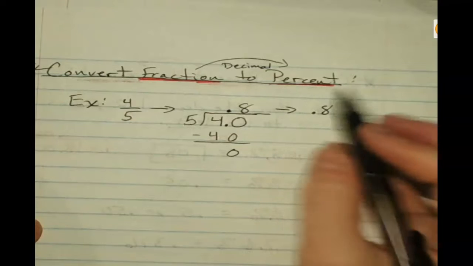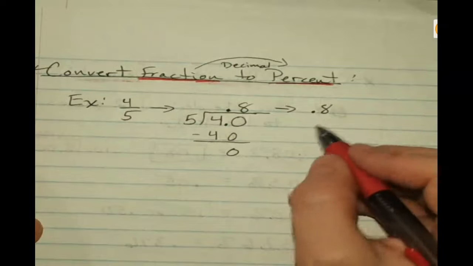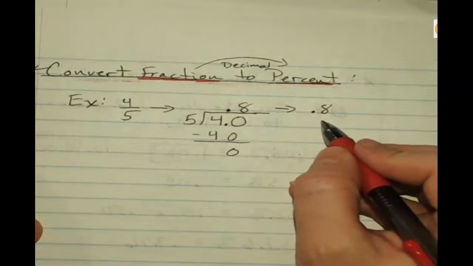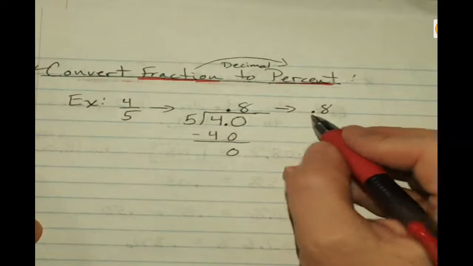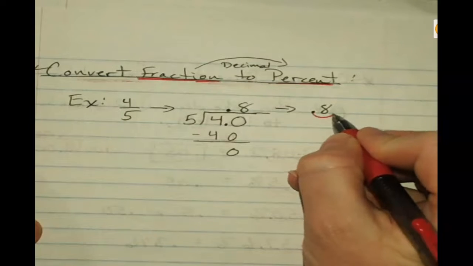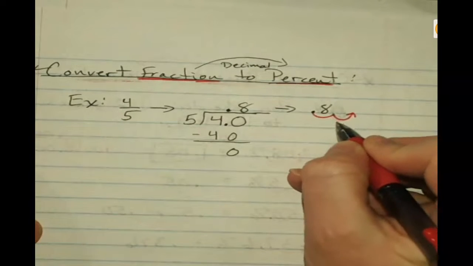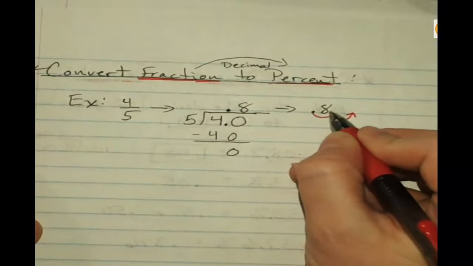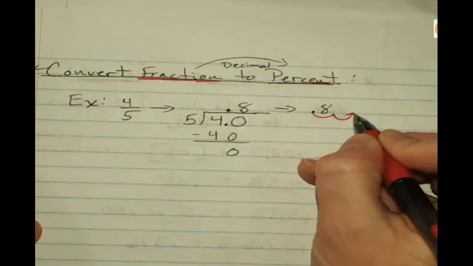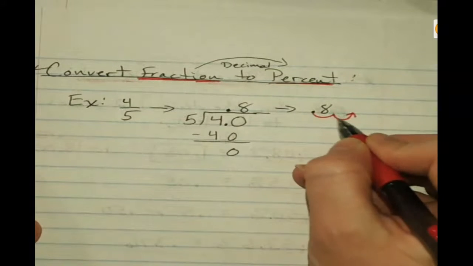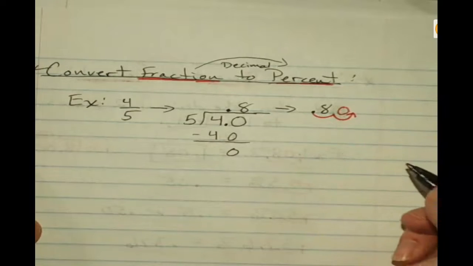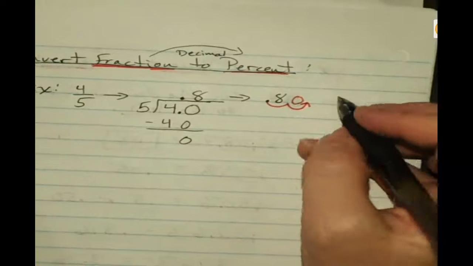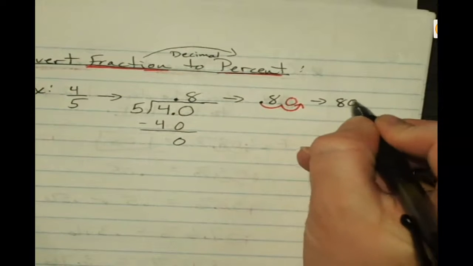Now we have to change to percent. Joseph, how do I change a decimal to a percent? You move it to the right 2 times. That's right. We're going to move the decimal to the right 2 times. It went shoot right over this 8 and then shoot right over this blank space. What do I put in this shoot? I tell you, a 0. So then I have 80%.